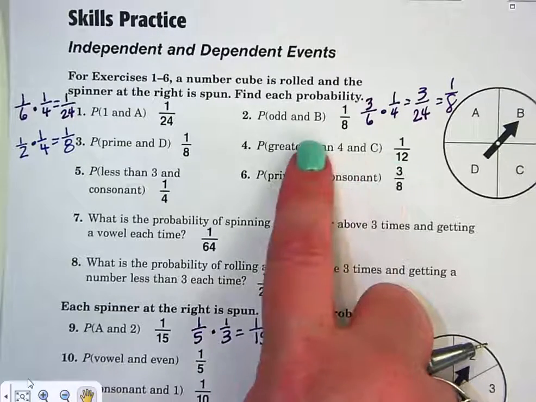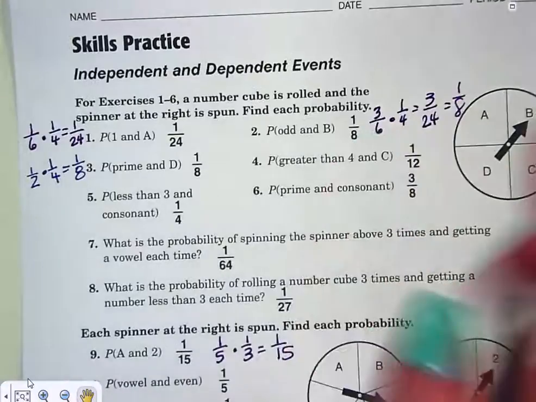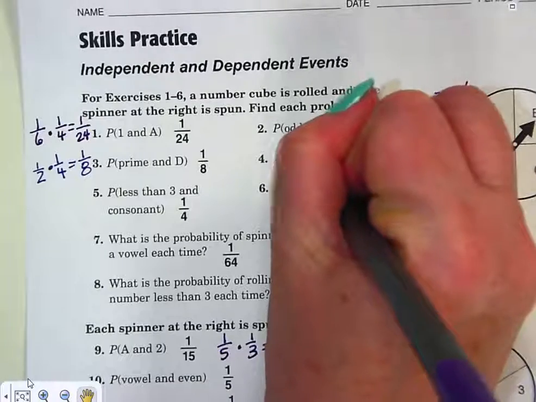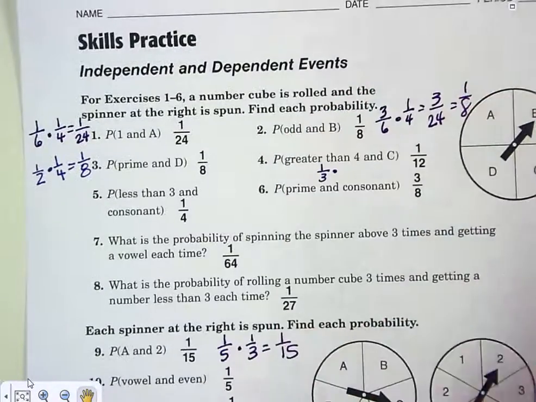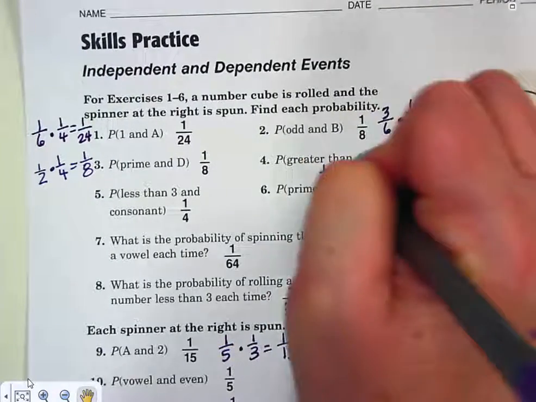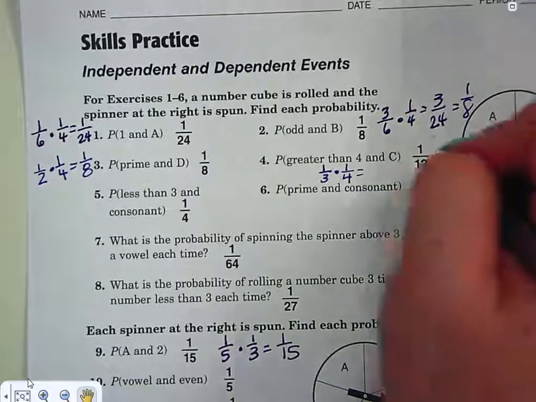All right. What is the probability of landing on a number greater than 4 and landing on a C? How many numbers on a number cube are greater than 4? 2. So 2/6, which is 1/3, times, and then landing on a C is 1 out of 4. So if I multiply that, I get 1/12.